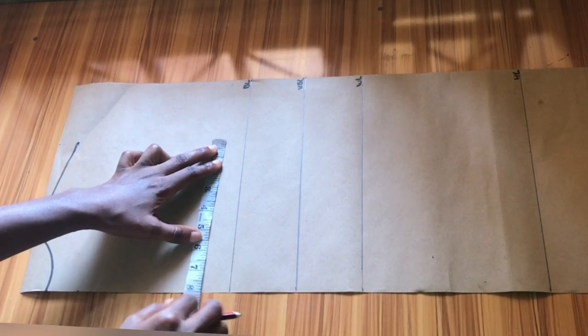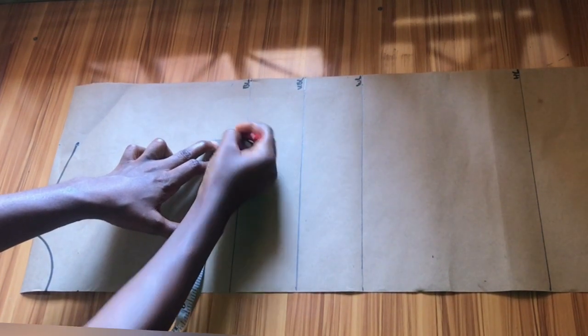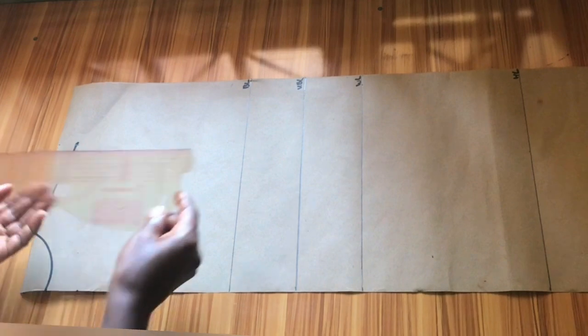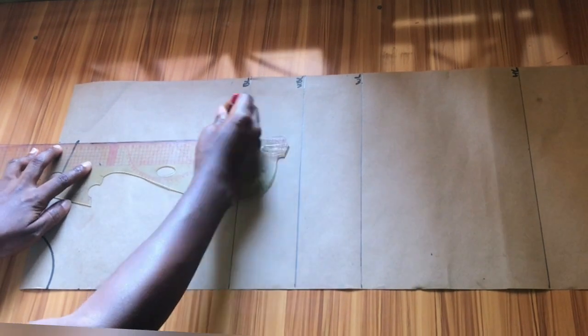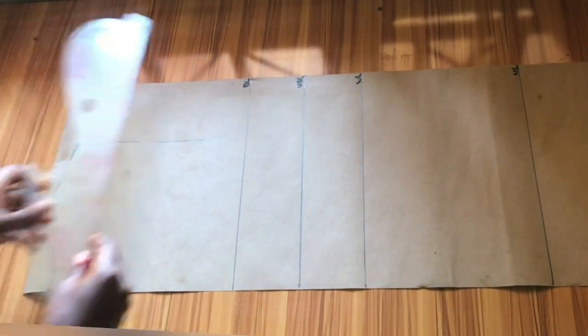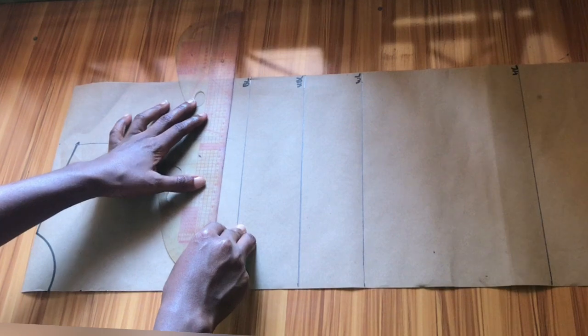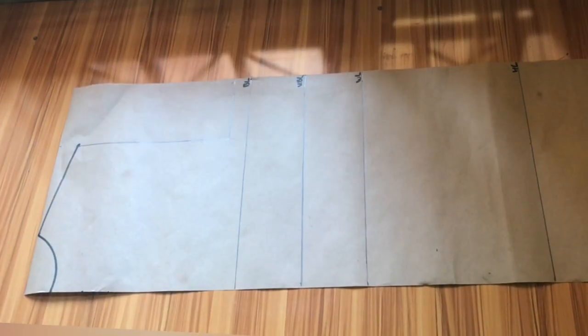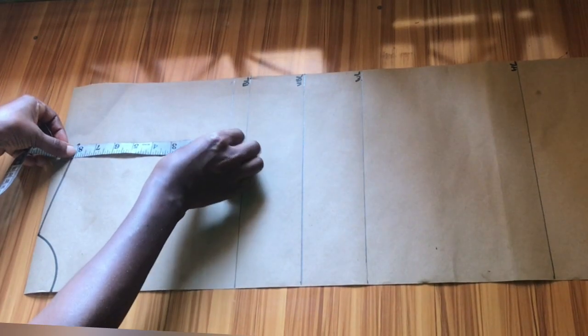So to get your armhole depth, you're going to divide your bust circumference by 6 and you add 1.5 inches to whatever you get. So what I did now is to connect straight down from the shoulder slope to the 8 inches. And on that 8 inches point, I'm just going to rule a straight line across, which is going to be my chest line.